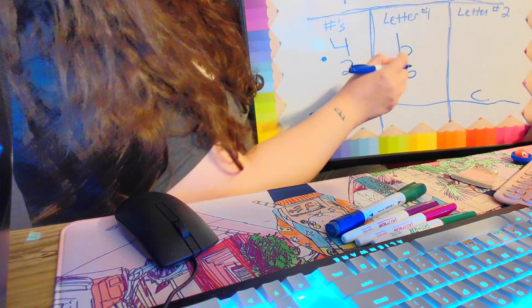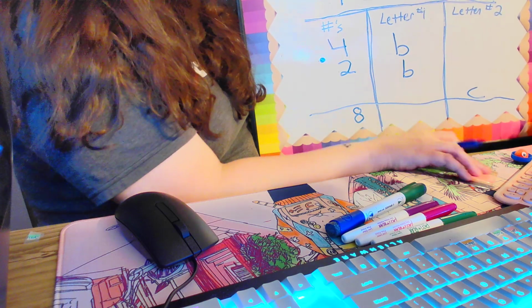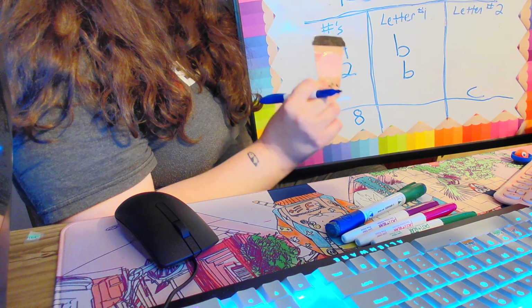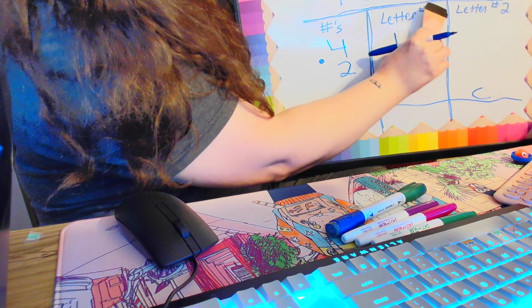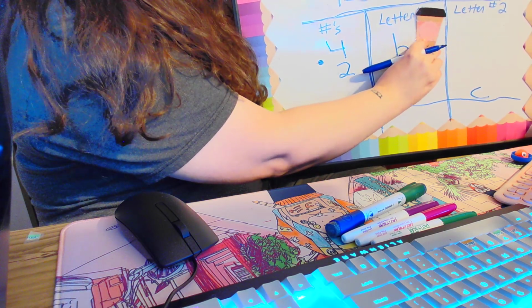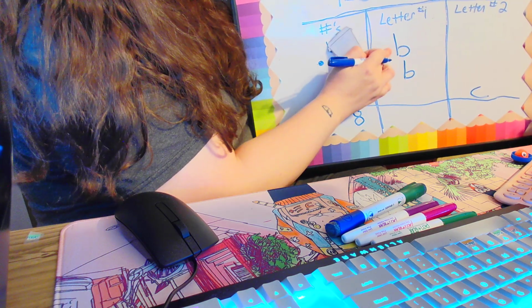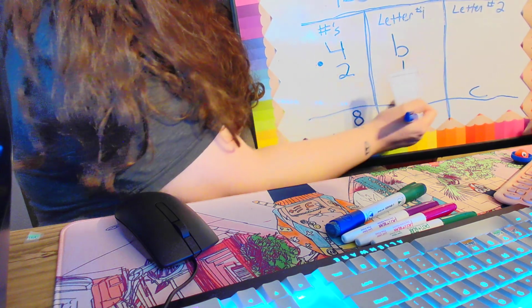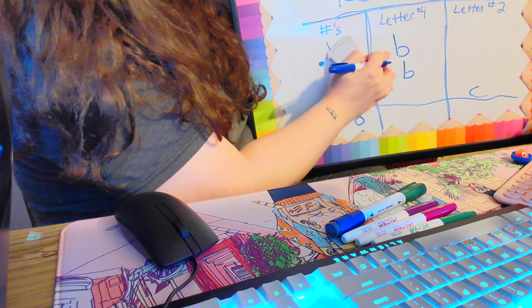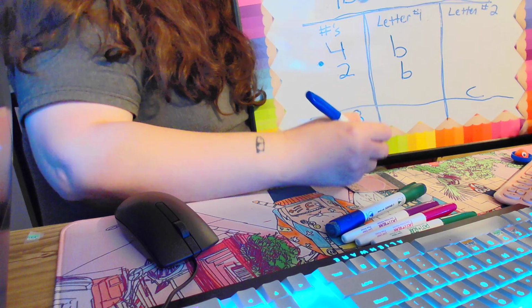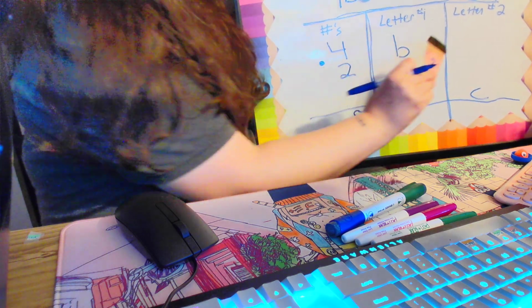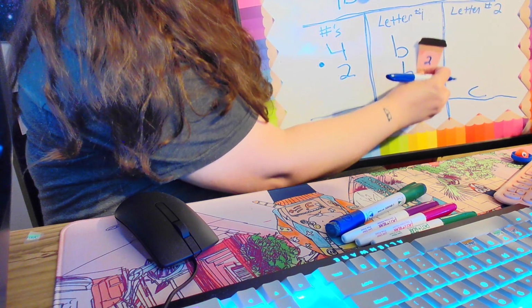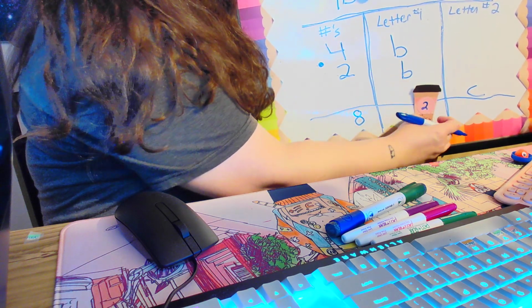Now we're going to come over to our B's. Do you remember yesterday in our last video where we talked about coffee cups? Well, we're going to take this coffee cup and put it right up here, and we're going to count how many B's are in this driving lane. How many B's are in this driving lane? 2. So we're going to put a 2 on our coffee cup, and we're going to bring that 2 straight down here to the bottom.